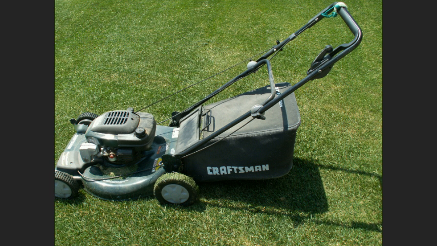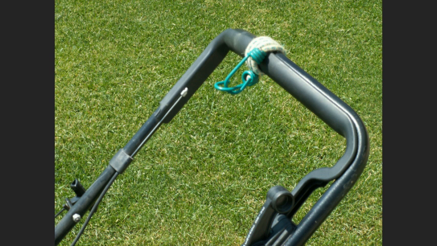Now this one's pretty interesting. This was a photograph of a lawnmower, and as you can see here, somebody got very creative. I'll zoom in for you, and they took a bungee cord and basically secured the guard down so that they didn't have to hold it in place.